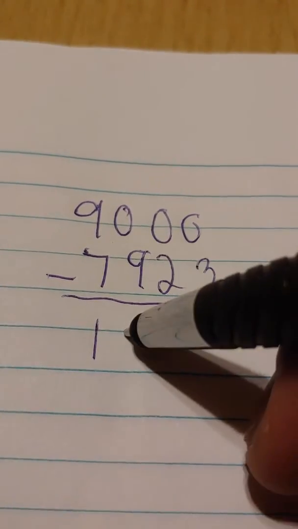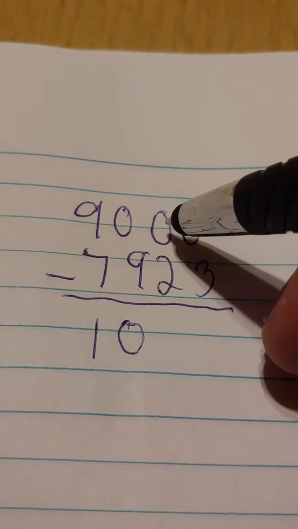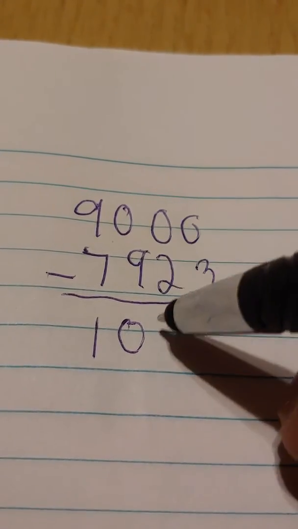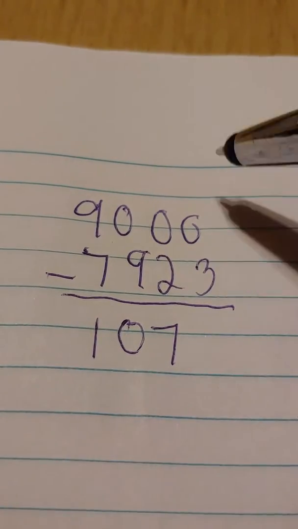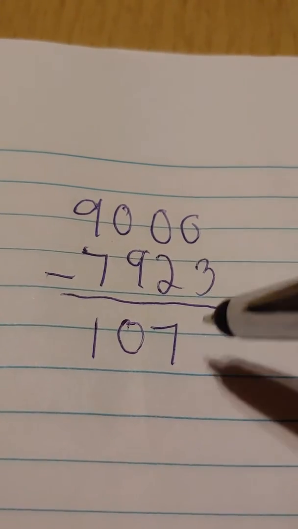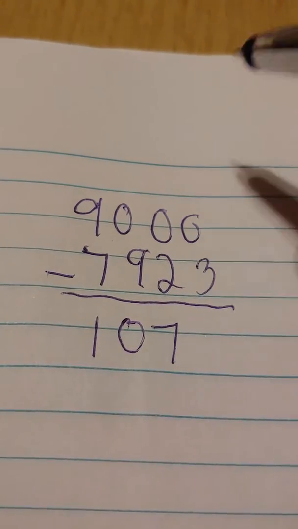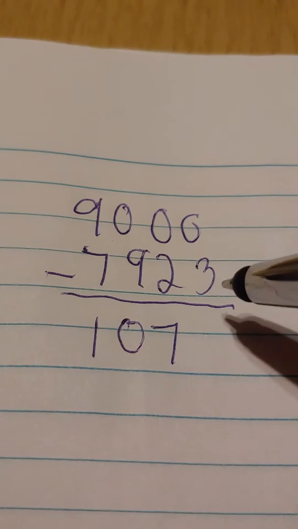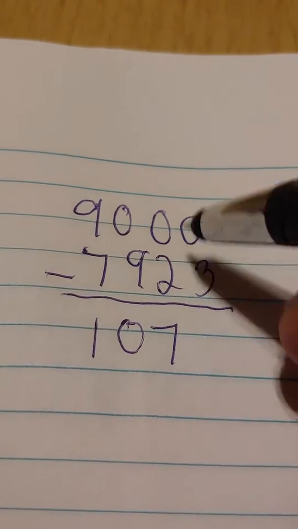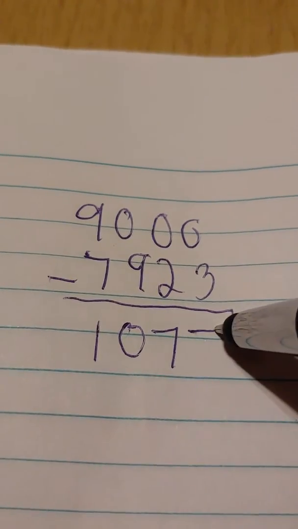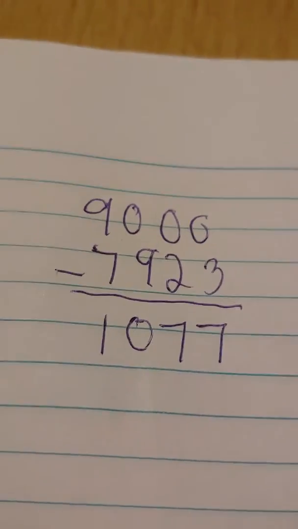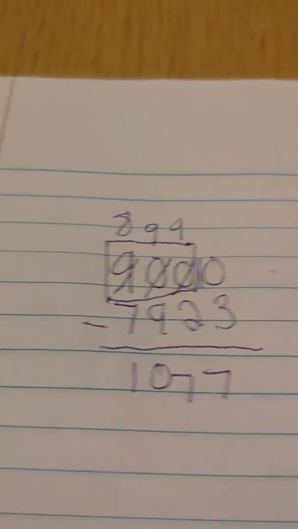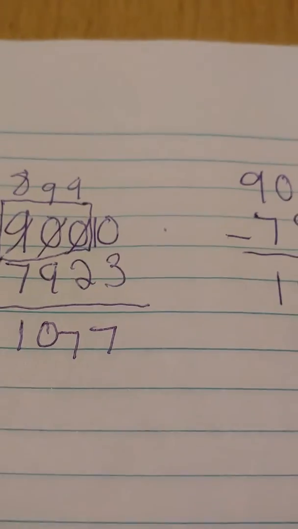This is a 9 now. 9 take away 9 is 0. This is a 9 now. And 9 take away 2 is 7. And this is an example of going up. Okay. So the difference between 3 and 10 is 7. So we put down a 7. And we get the same answer. Okay. With all those preliminary steps.